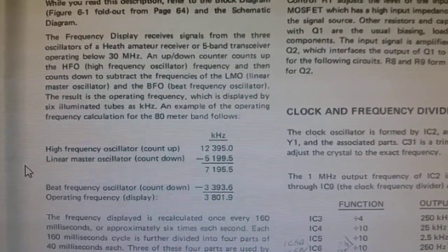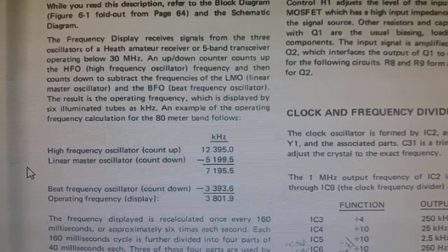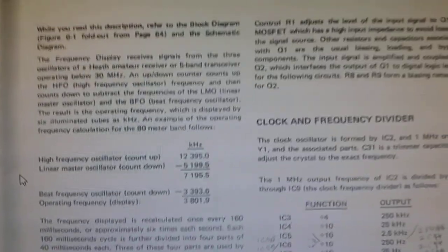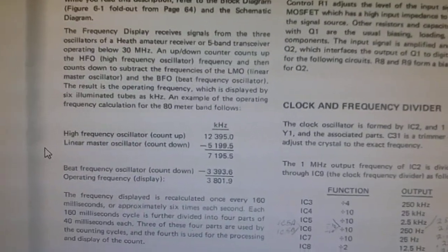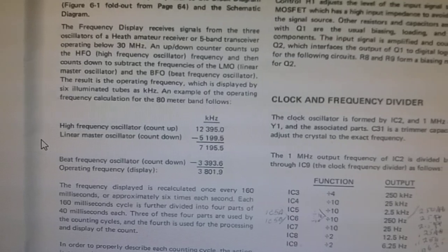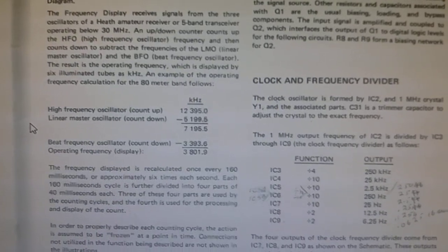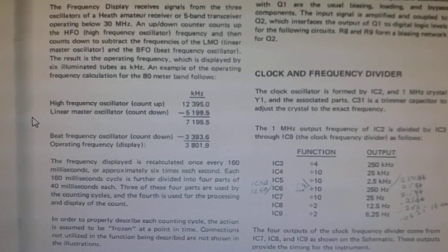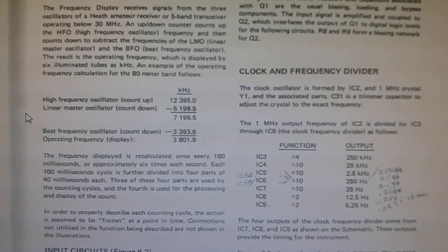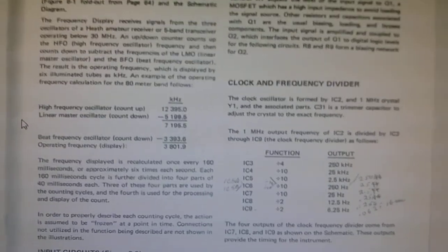So a way of doing it would be to put an external low frequency oscillator, a 500 Hertz oscillator, and connect it to the LMO input or to the BFO input, and then 500 Hertz will be automatically subtracted from our frequency reading. I will try to avoid this. I don't want to actually build another oscillator just for this unit and have to power it on. If we can't do it otherwise, I'm gonna do it that way, but I'm trying to find out how else it can be done.